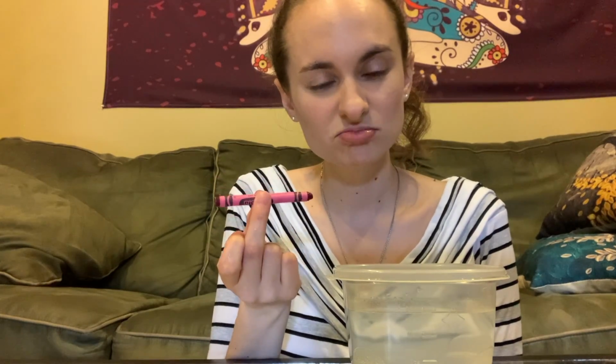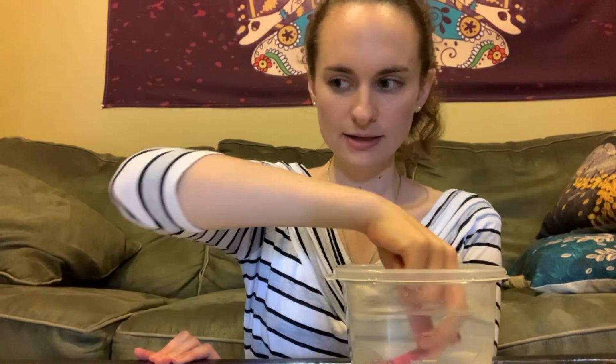My last object is a crayon. Do you think it's going to sink or float? I think it might float. Let's find out. Oh, it sunk. It sunk all the way down. So I'm going to put a check next to sunk. And then I'm going to put it in my sunk bowl.